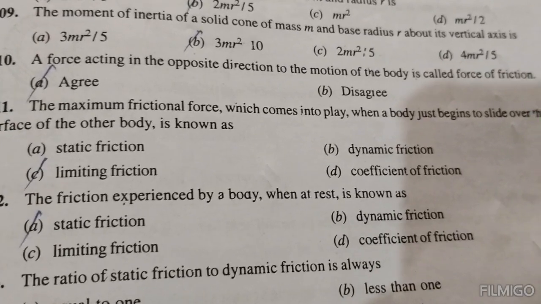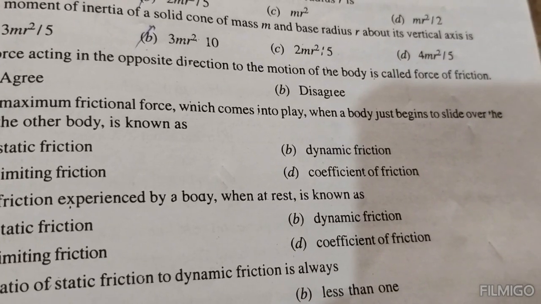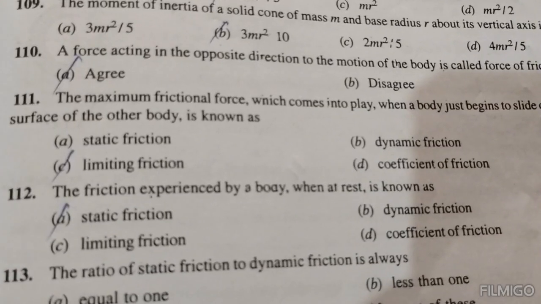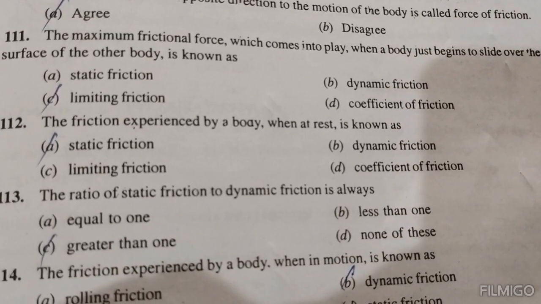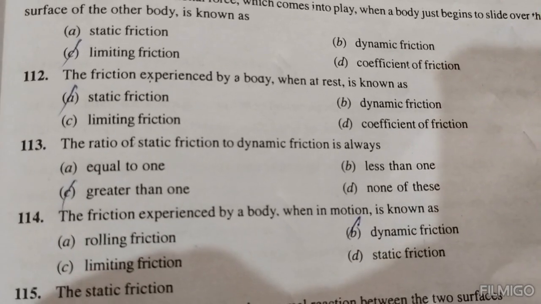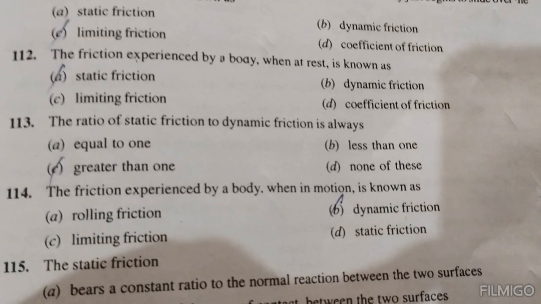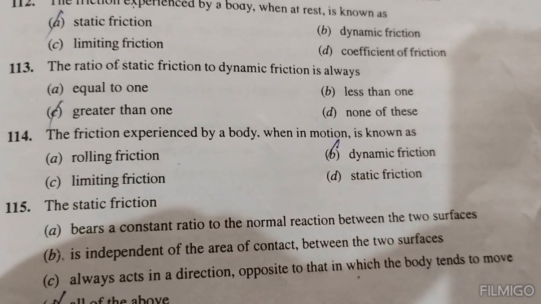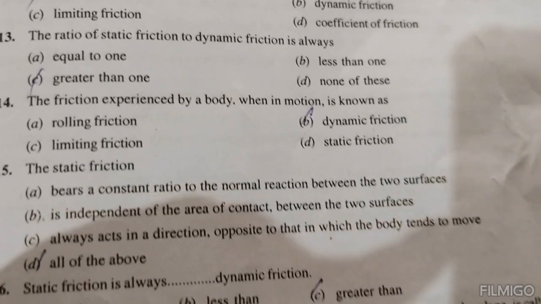The maximum friction force which comes into play when a body just begins to slide over the surface of another body is known as limiting friction. The friction experienced by the body when at rest is known as static friction. The ratio of the static friction to dynamic friction is always greater than 1. The friction experienced by the body when in motion is known as dynamic friction.